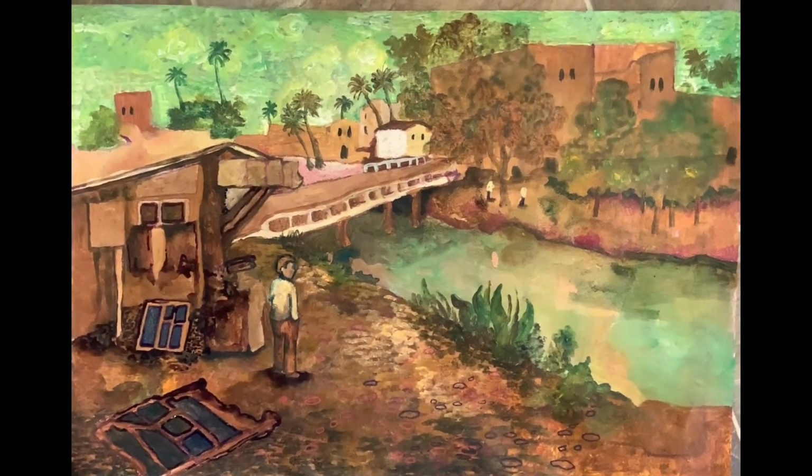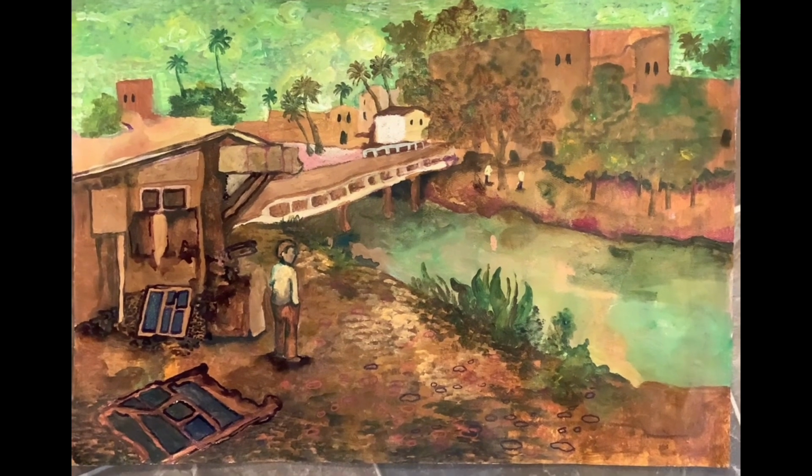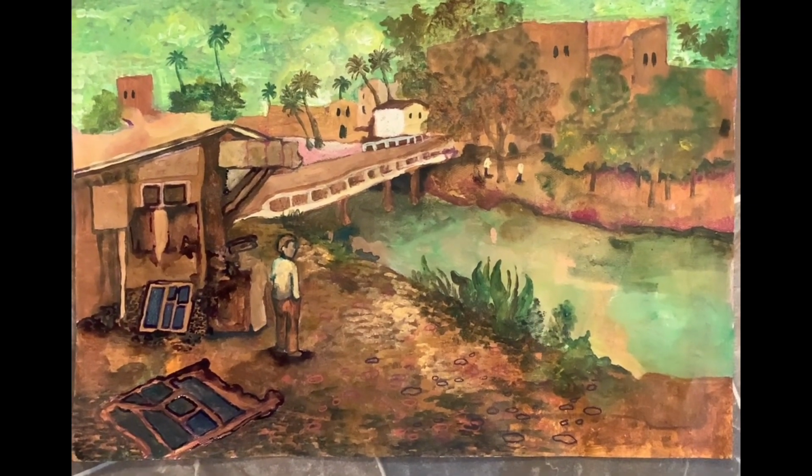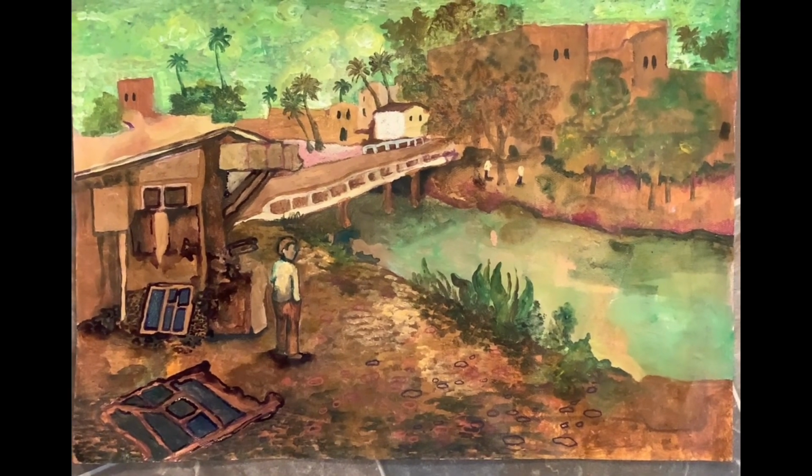And here we have the final image. And I'm not sure actually it is finished yet, but I think it gives you a good indication of what I've gone through from start to finish in this process.